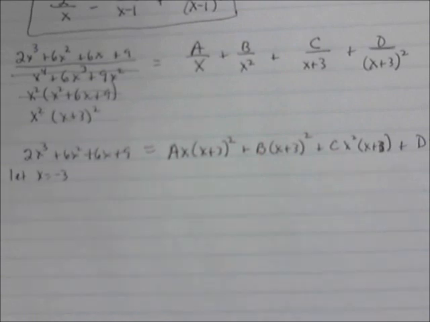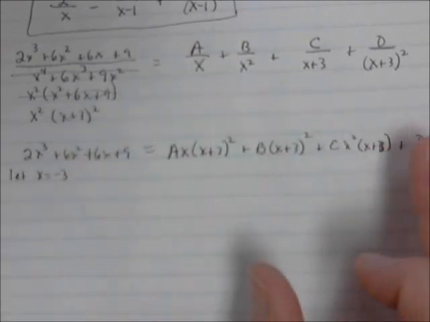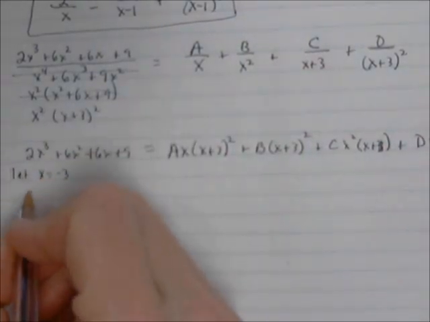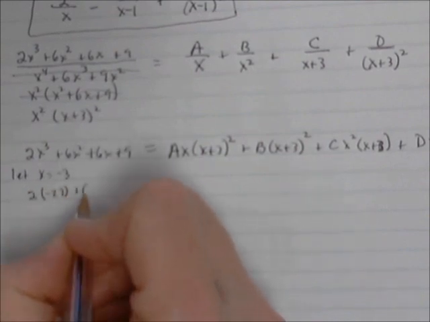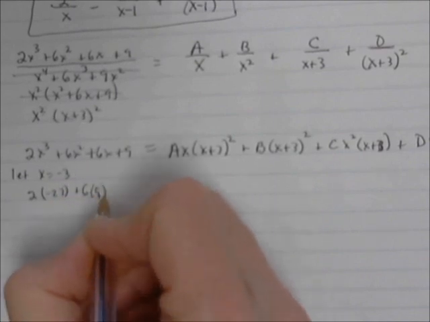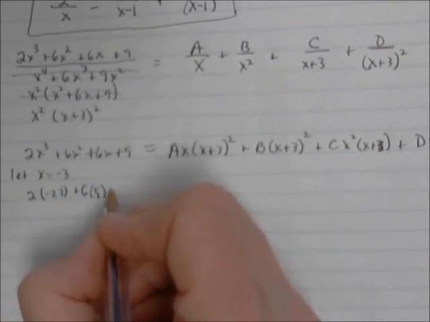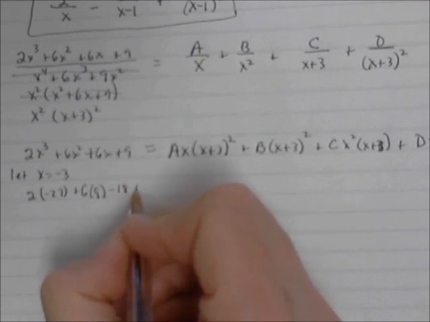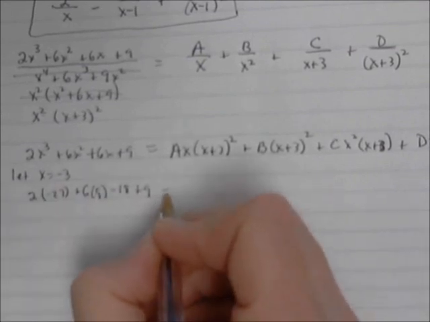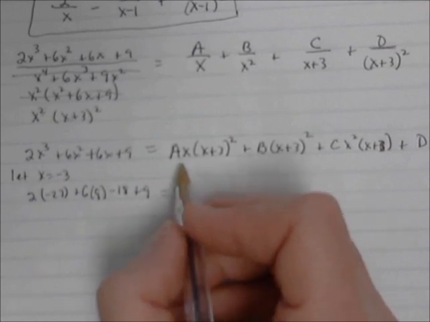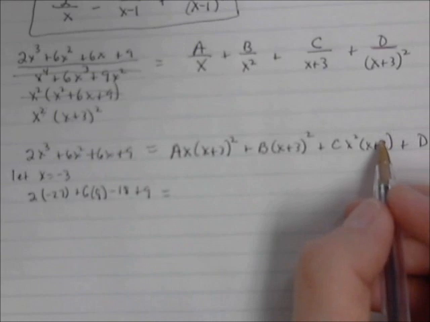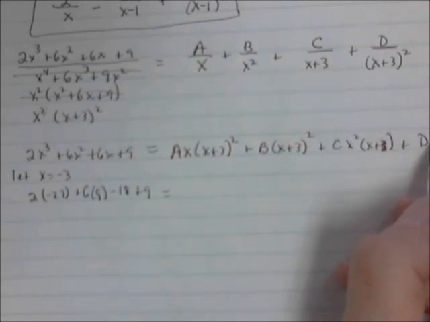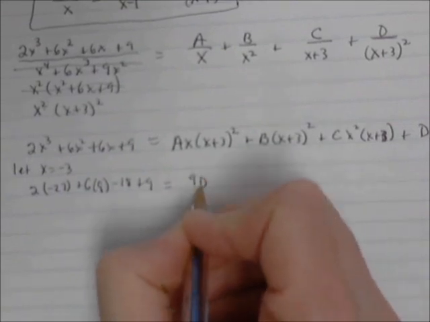So when we let x equal -3, over on the left-hand side we have 2 times -3 cubed, which is -27, plus 6 times -3 squared, which is 9. 6 times -3 is -18, plus 9. So here's our left. And over on the right-hand side, this goes away, this goes away, this goes away, and all we're left with is d times -3 squared, which is 9d.